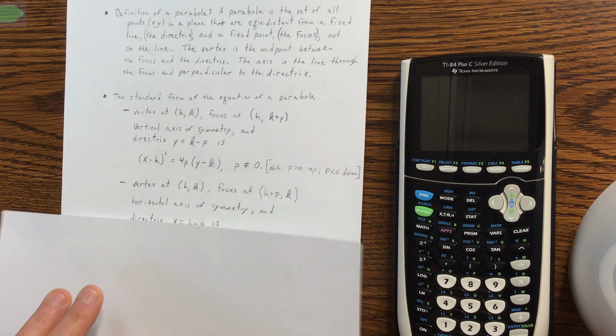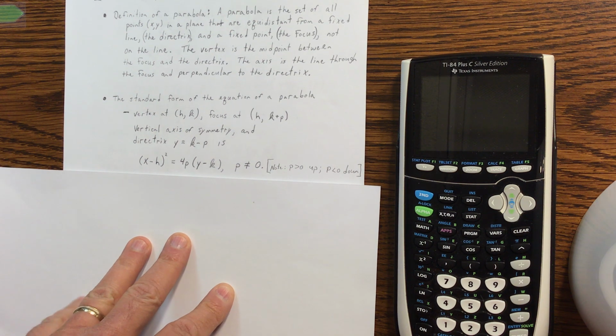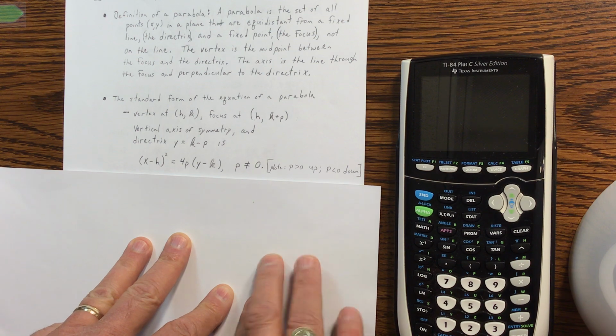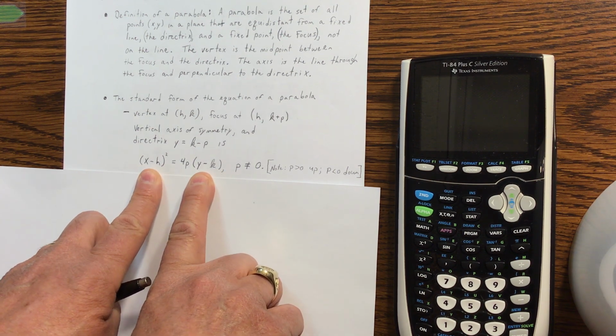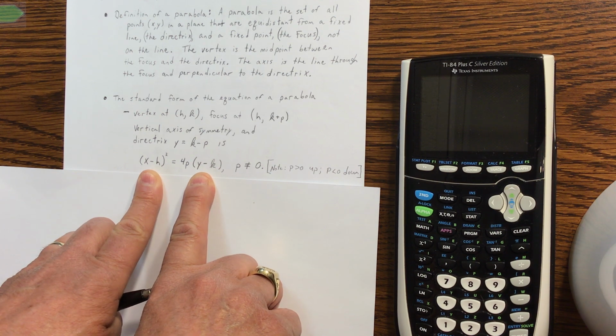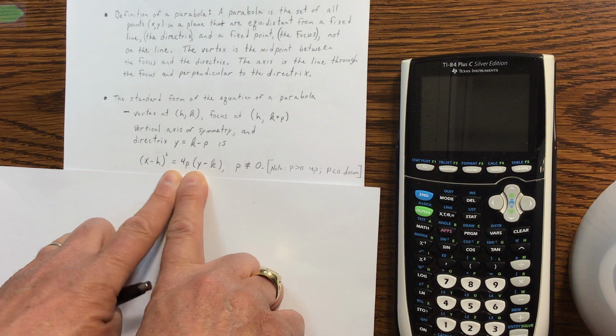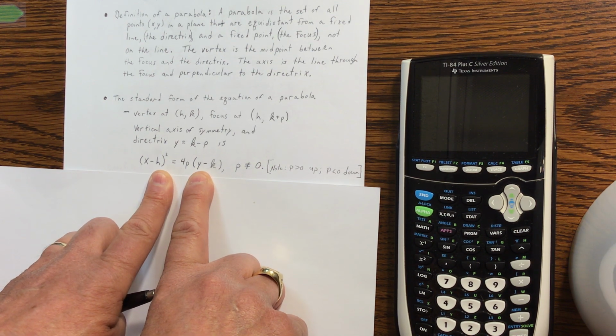The first one here is an up-down parabola, and it will come in this form right here. Another way of writing it is y equals ax squared plus bx plus c. Okay, this is an up-down parabola. So I have some information here. You're more than welcome to pause the video and write this down.